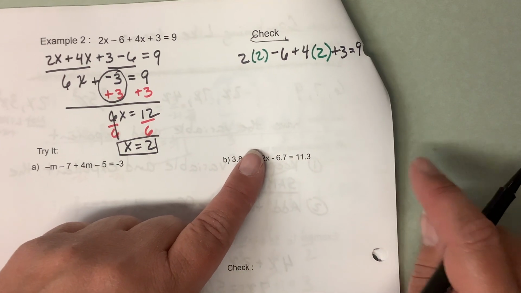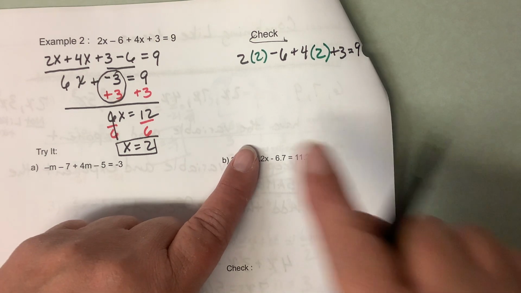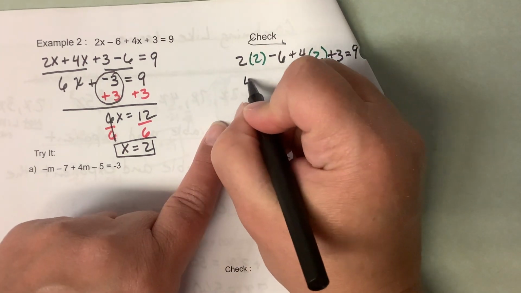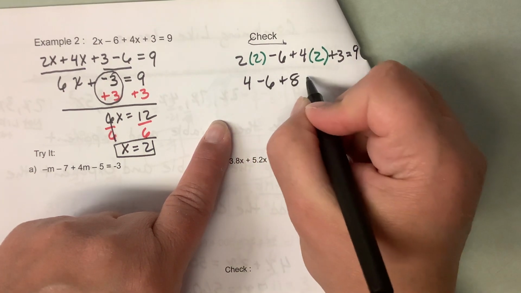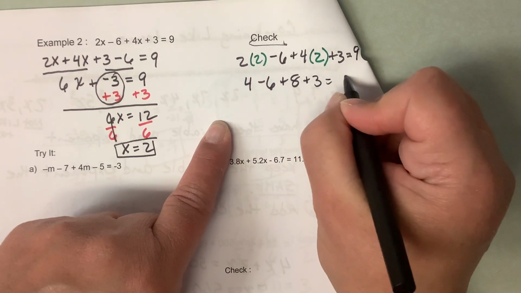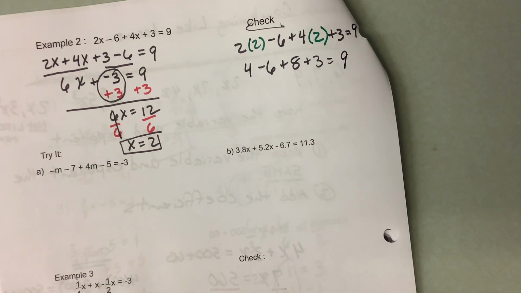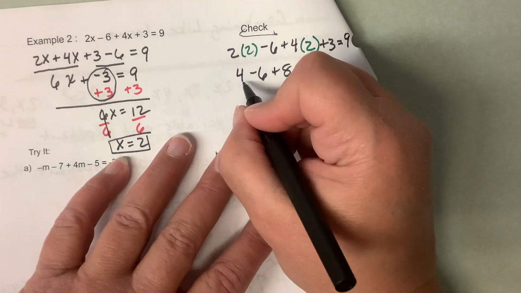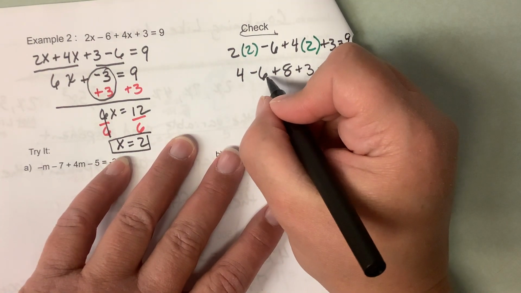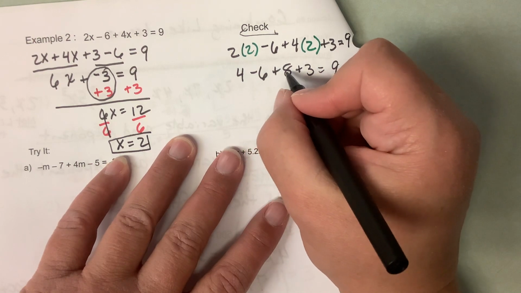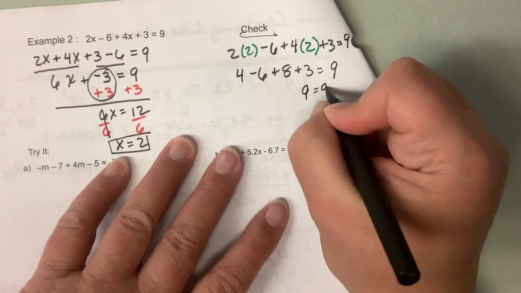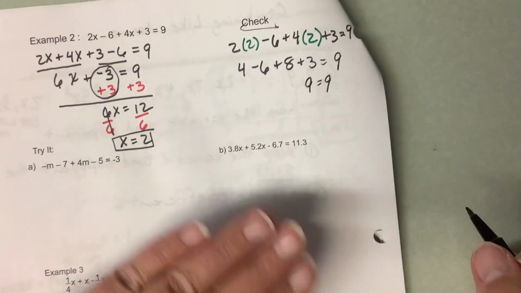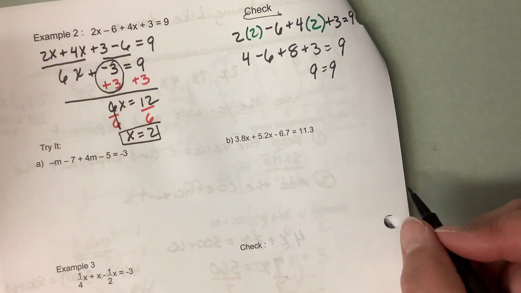Now, I could either just stick that in my calculator, or I'm going to use my brain. 2 times 2 is 4, minus 6. 4 times 2 is 8, plus 3 equals 9. So order of operations, just multiply first. 4 minus 6 is negative 2. Negative 2 plus 8 is 6. 6 plus 3 is 9, equals 9. Or you could grab a calculator and check it. My brain is faster than a calculator because, you know, that's why I'm a math teacher. So that checked.